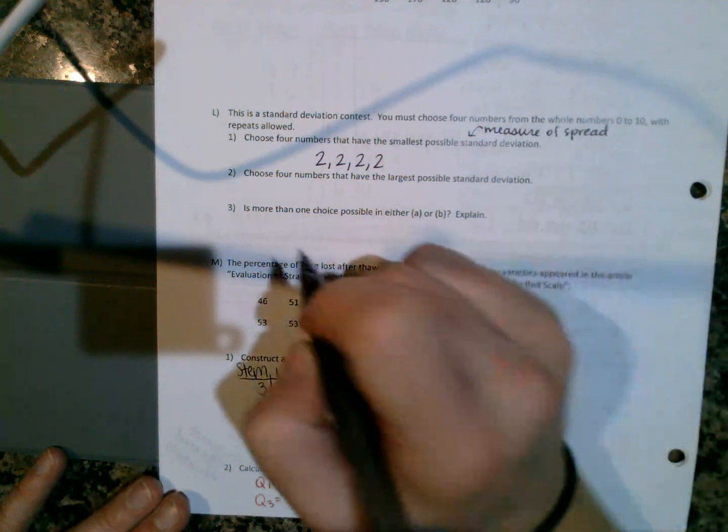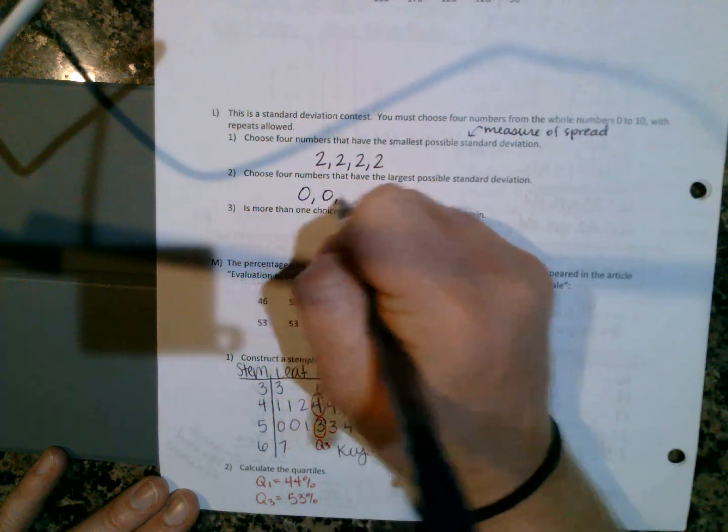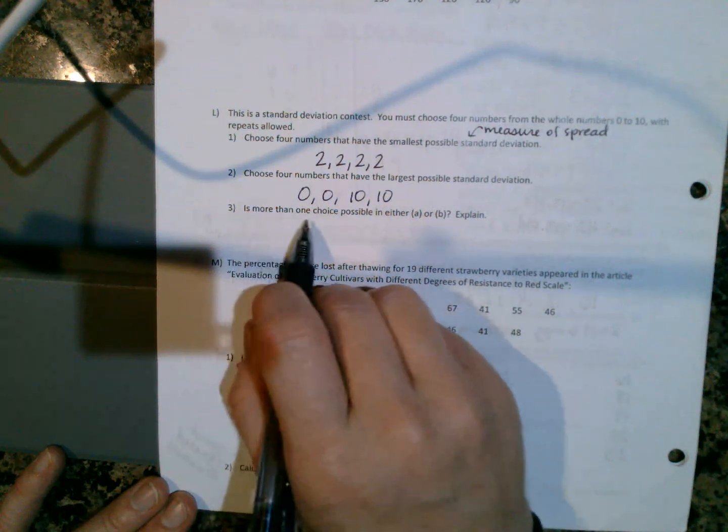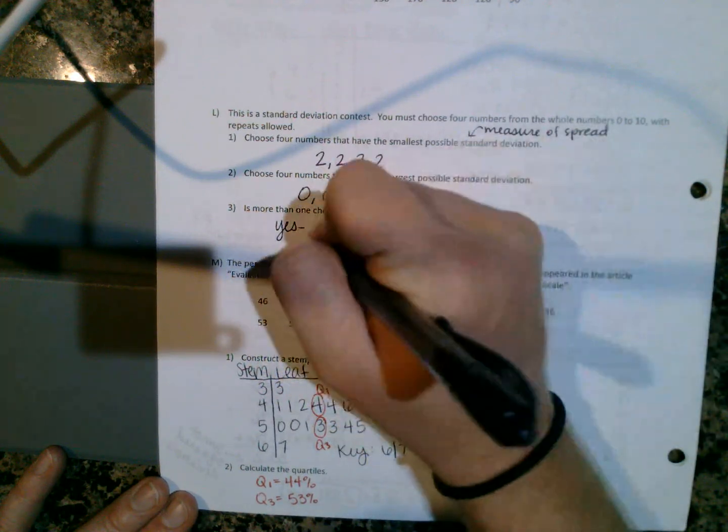In my mind, the furthest apart would be to use bookends: 0, 0, 10, 10. And then, is there more than one choice possible in either A or B? The answer is yes.